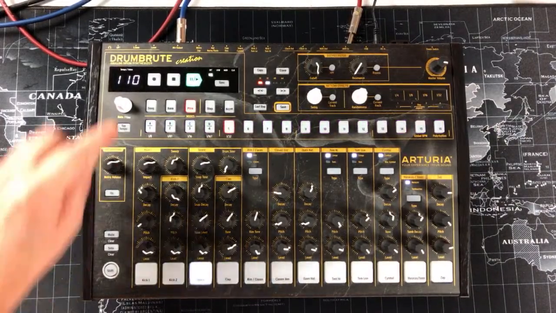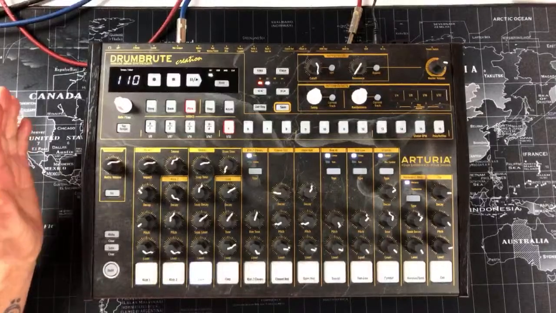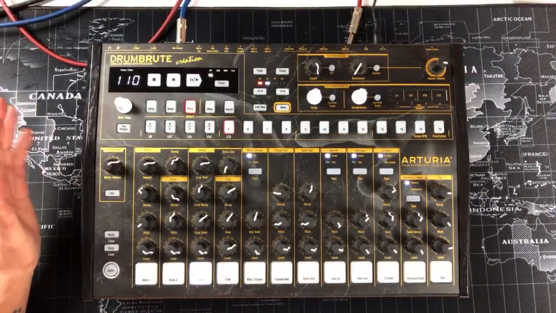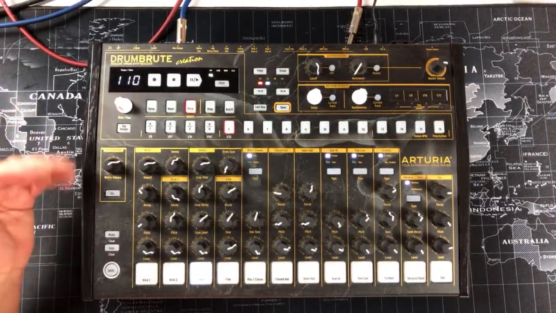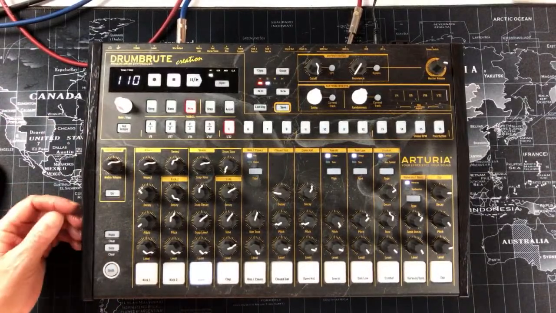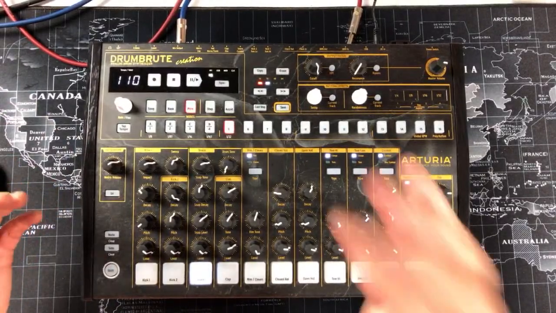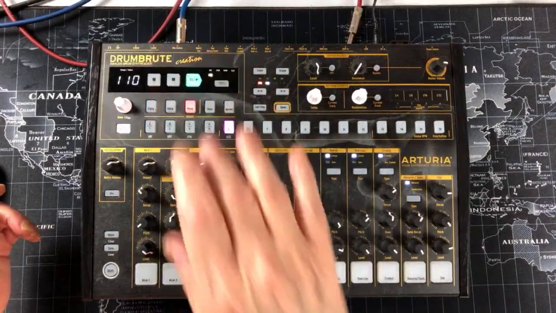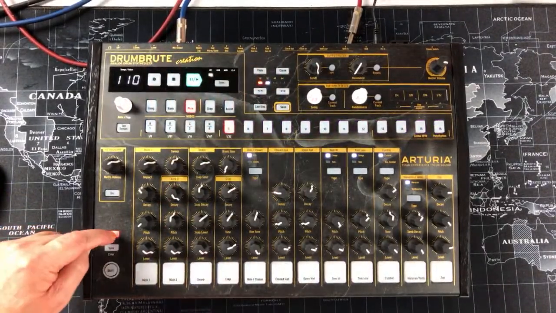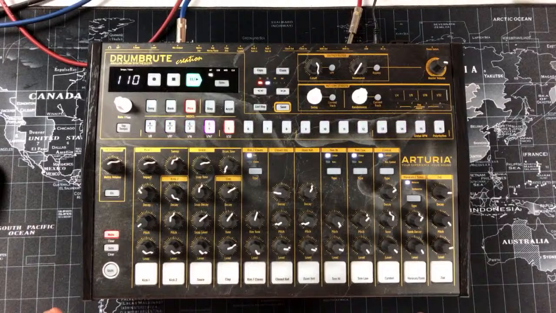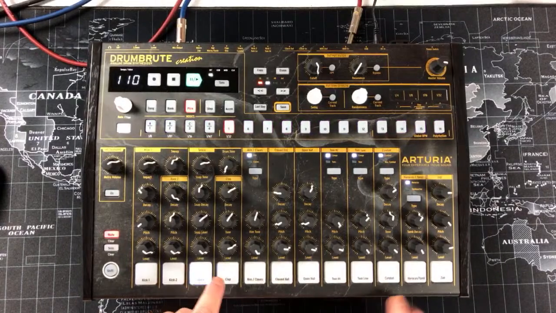Cool beans. Now, another very, very cool and seriously useful and clever feature is the mute and solo. If you're playing this pattern and you hit mute, anything that you choose now will get muted. So let's choose.